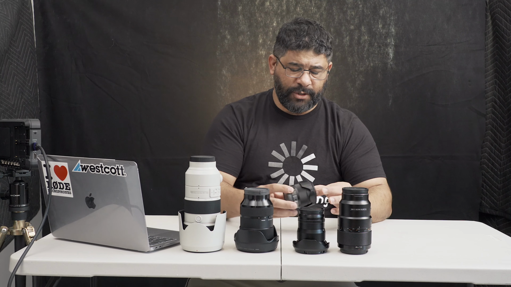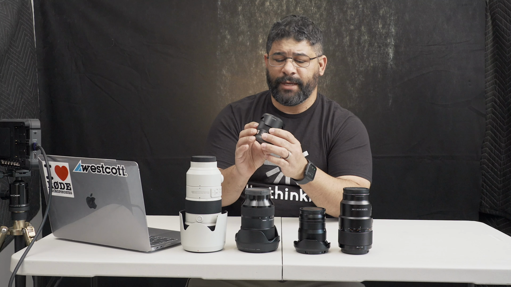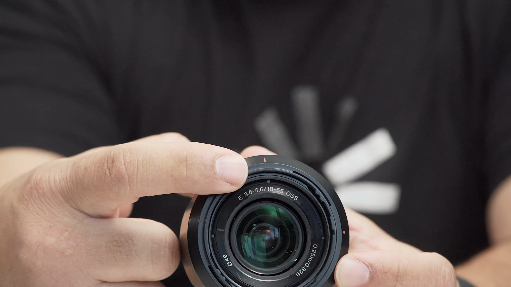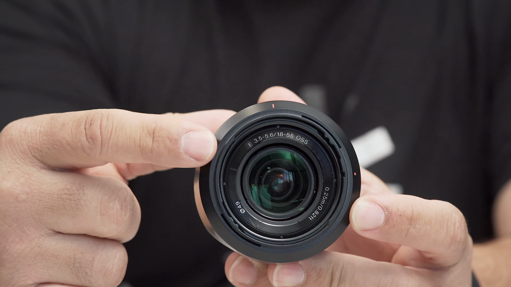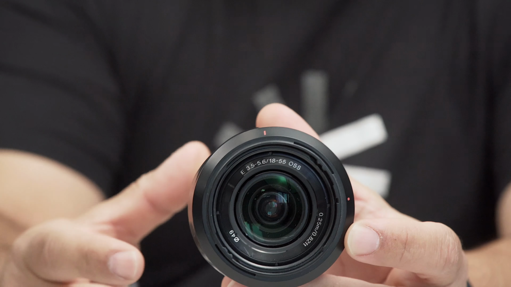So first let me show you. This is a variable aperture lens. Here in front, you'll see the numbers that say 3.5 hyphen 5.6. So what does that mean?